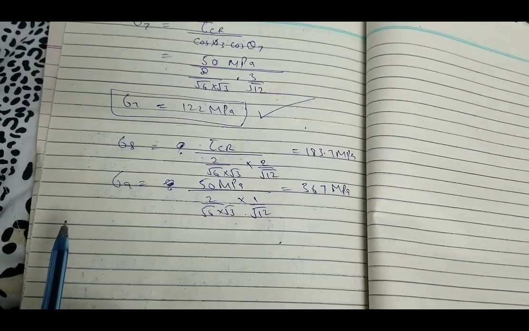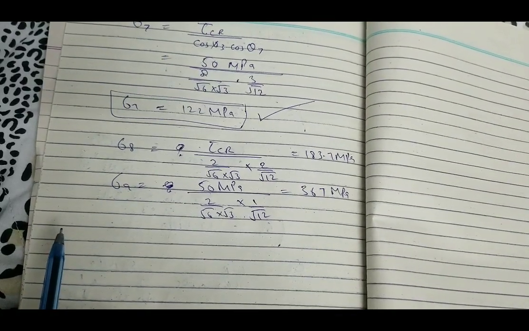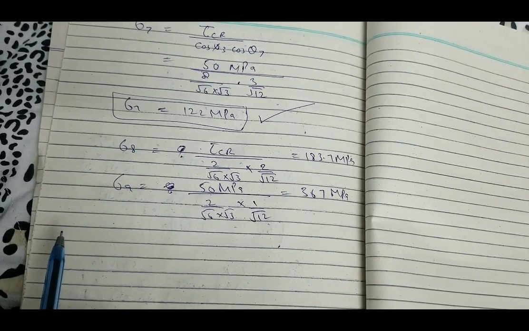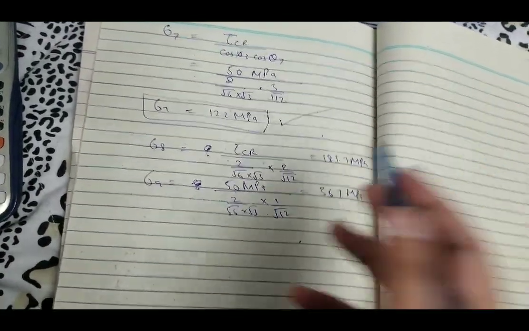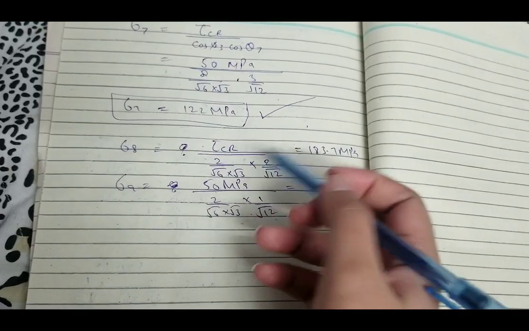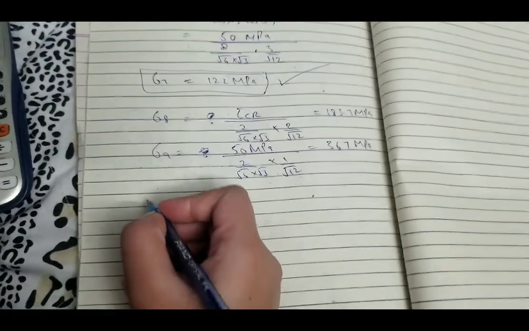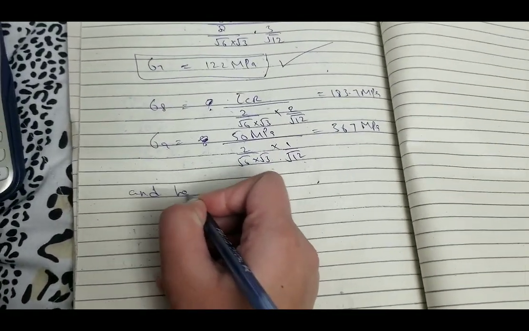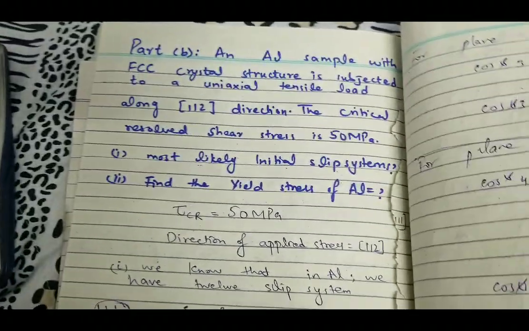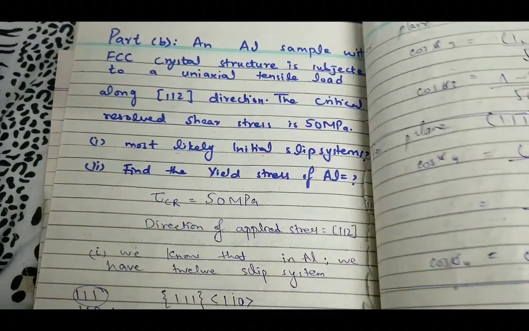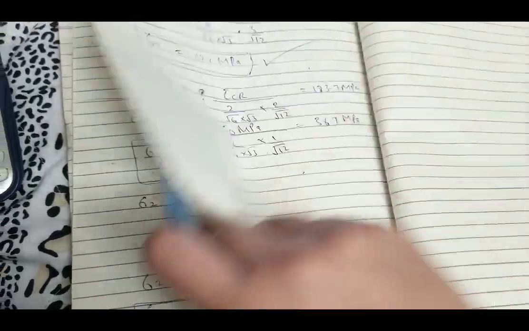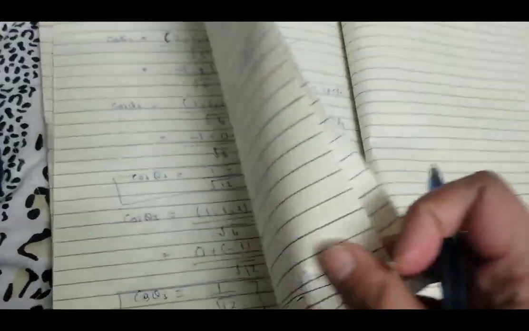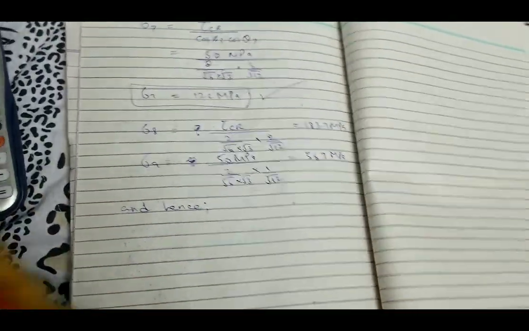Initially they will show deformation for the first time, and the other slip systems will be active later. So these are the initial slip systems. Most likely initial slip systems are, then we have to write the slip system 4. What was the slip system 4? We have to write it down.